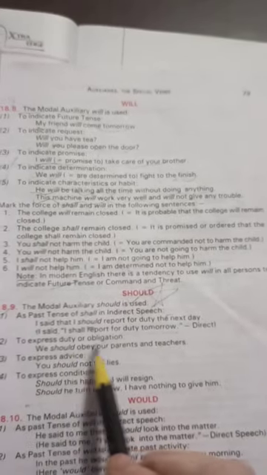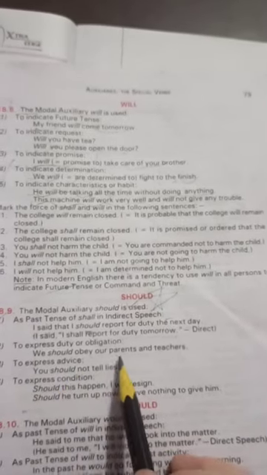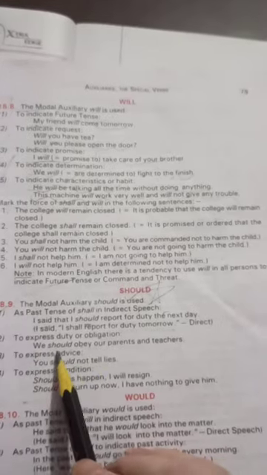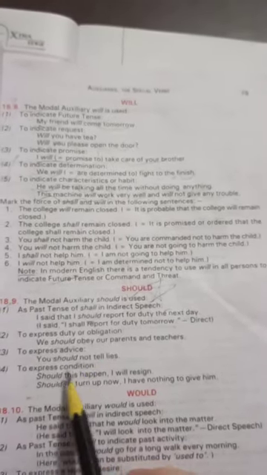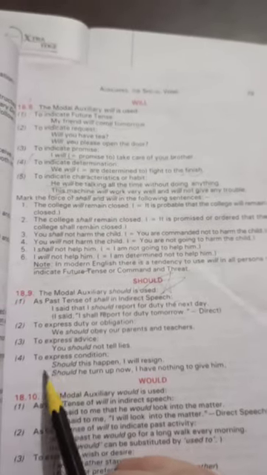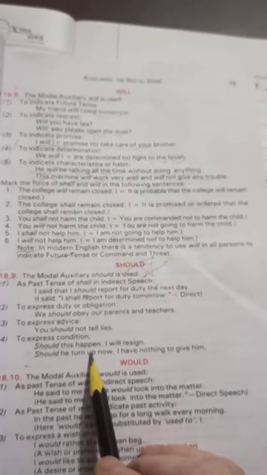To express duty or obligation: we should obey our parents and teachers. So this is a duty and obligation for us. To express advice: you should not tell lies. So this is advice. To express condition: should this happen, I will resign.